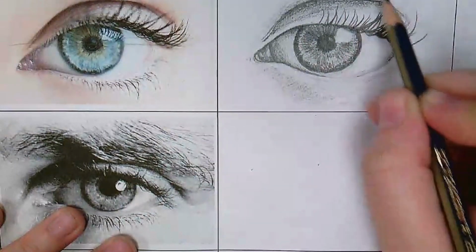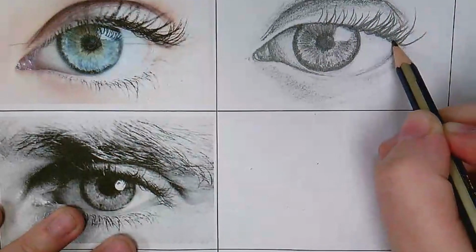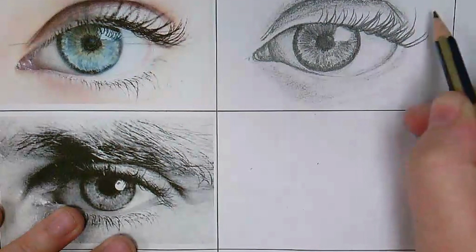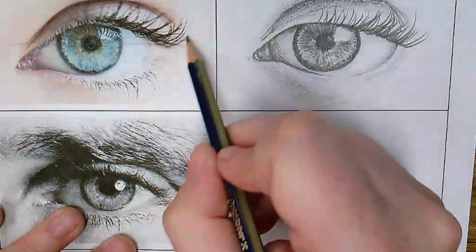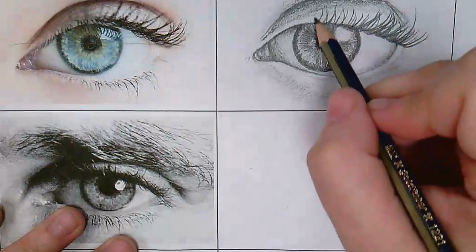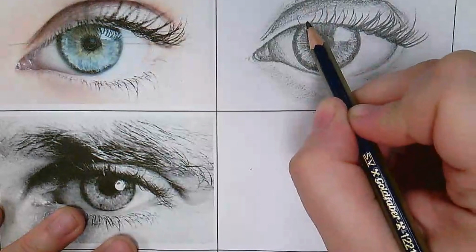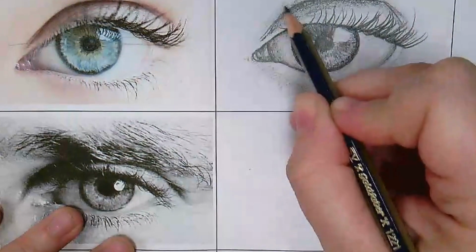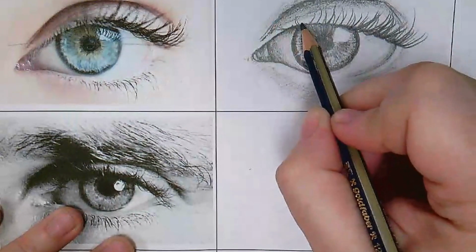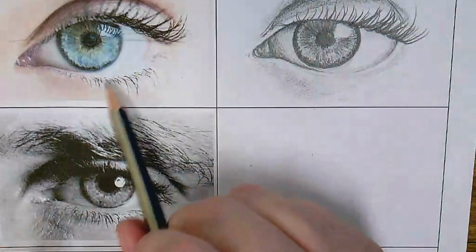I'm not rushing through these lashes. I'm trying to get them in there. And look how far they extend out here. They extend pretty far. Lucky for the guys too. Guys tend to have longer lashes, like natural lashes. Not really sure why. So I don't know if this is a male or a female eye.